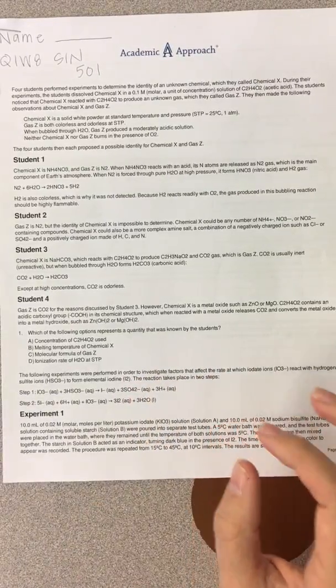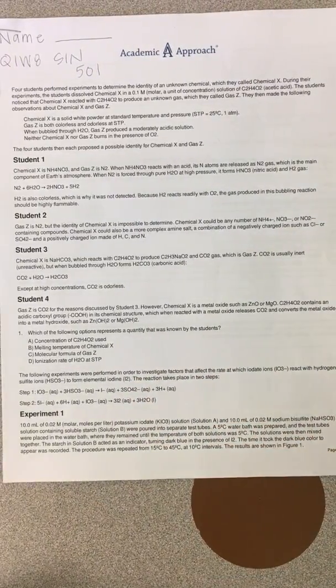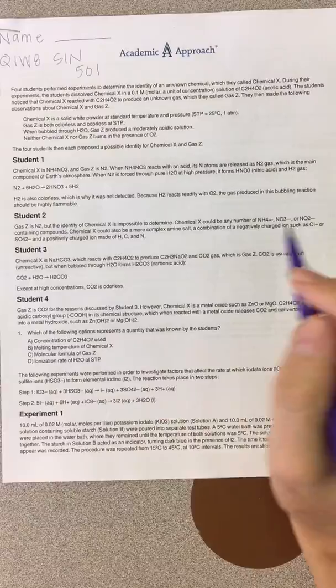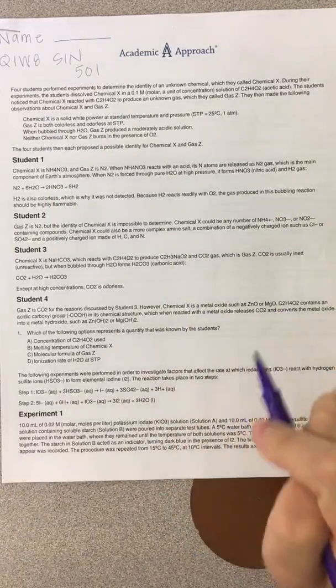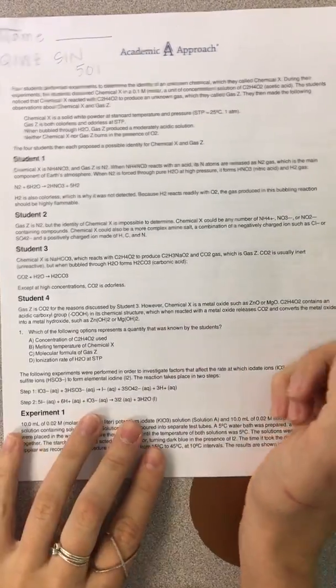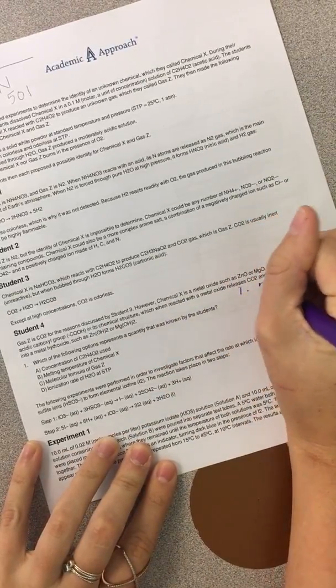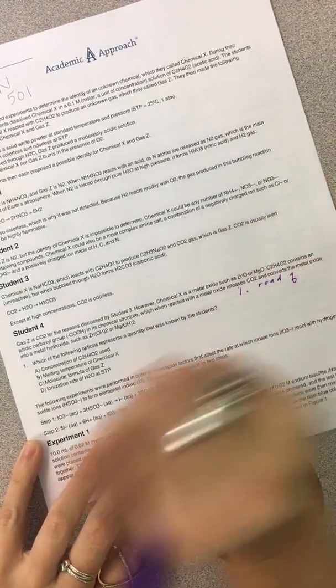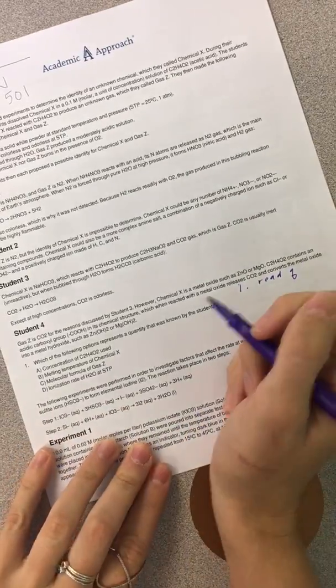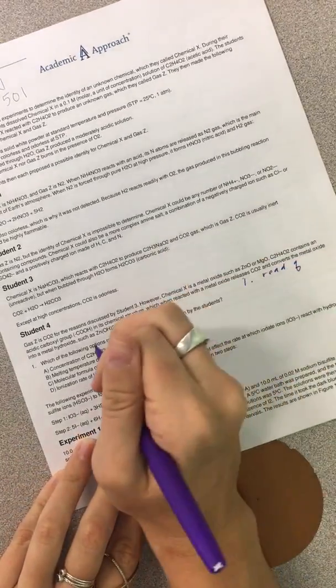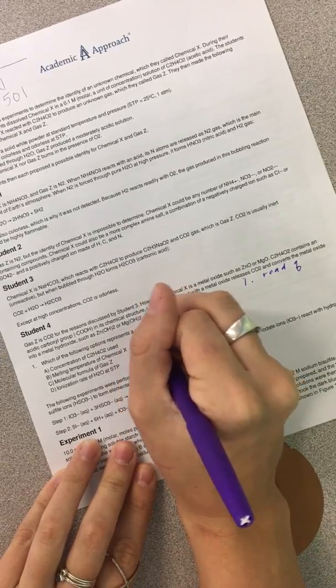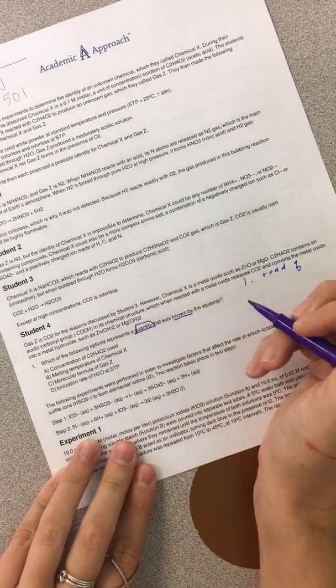So in the week before the interim, we are going to start studying SIN 501. This tends to be a really difficult standard just because it's about so many different things. So it's all about experimental design. Remember, our first step is still going to be read the question, because for these ones you have to figure out what they're asking first. Which of the following represents a quantity that was known by the students?